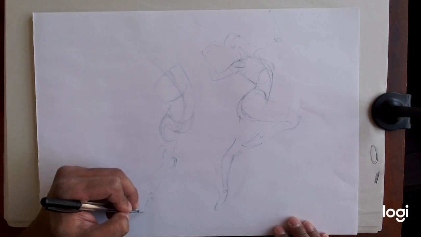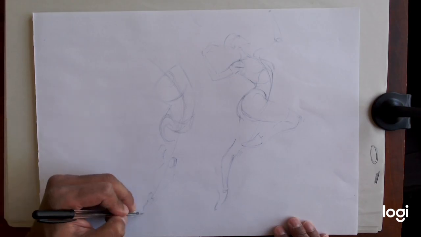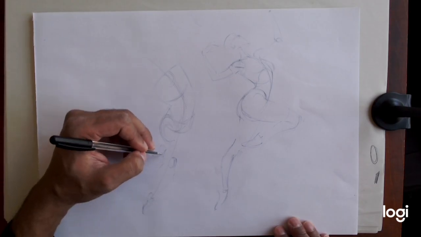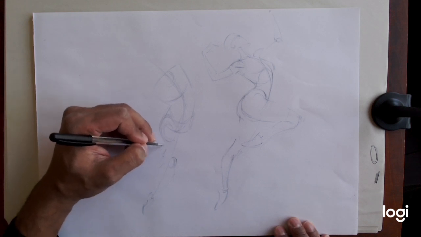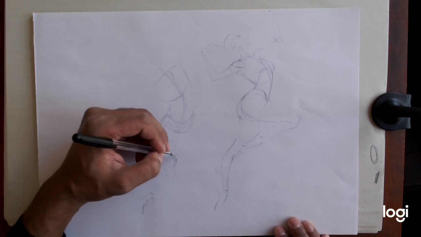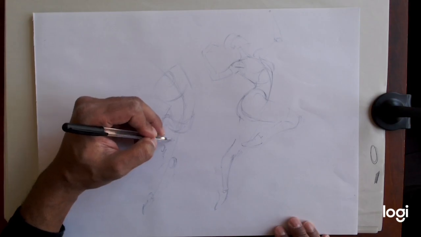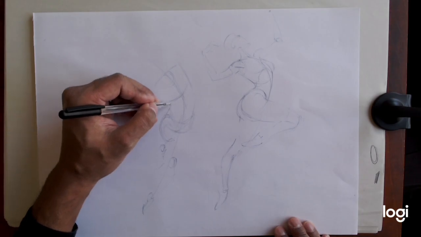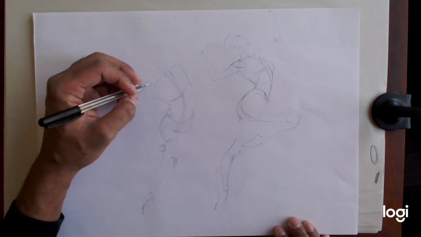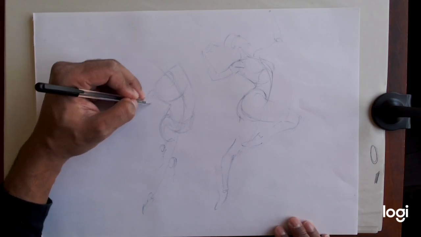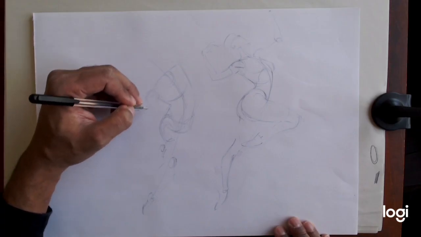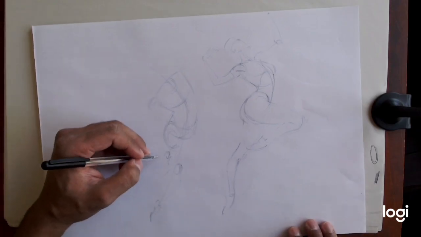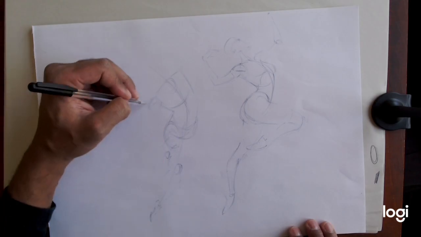Again, some shape idea for the foot. I'm not too concerned with the size, but where I can, I want to try to capture sizes that, well, give me believable and acceptable proportions.